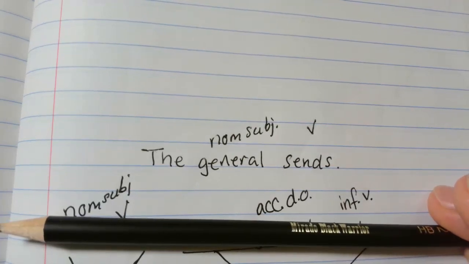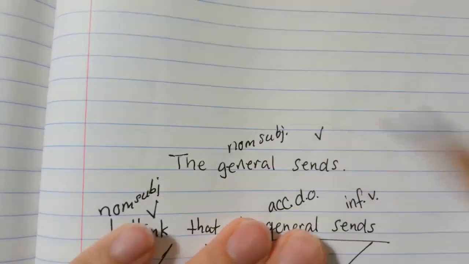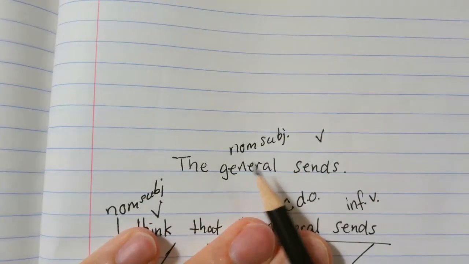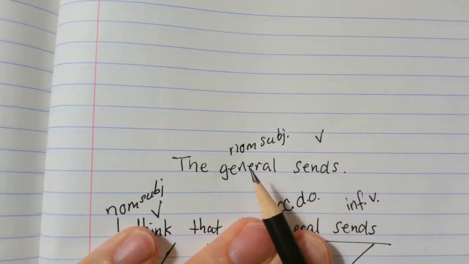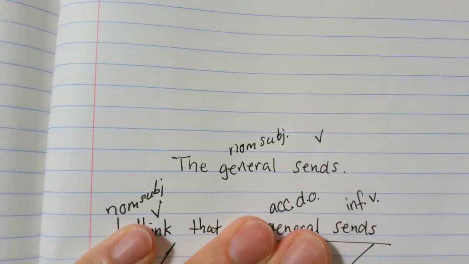So you have your subject, nominative subject, the general, and then you have the action that he is doing in the third person singular to correspond to the subject. The subject is third person, the general, and he's singular. And this is the action that he's doing. He sends, so that is singular. Okay, that's typical. That's good Greek.